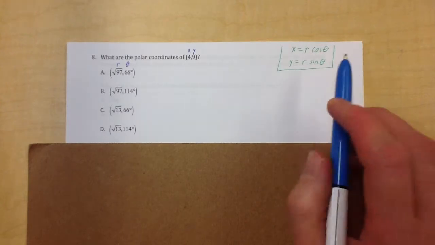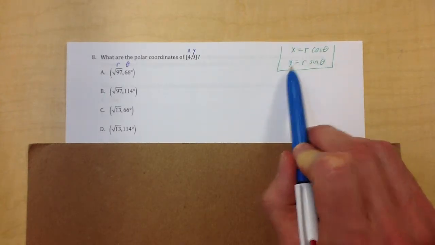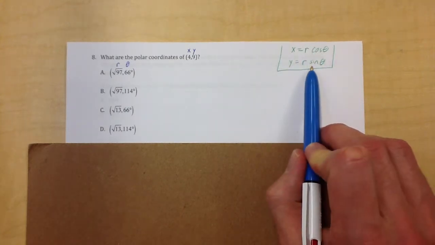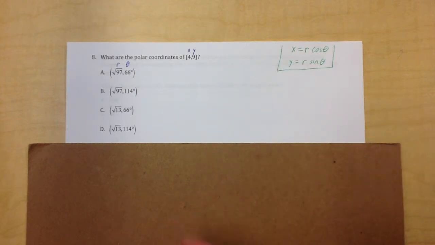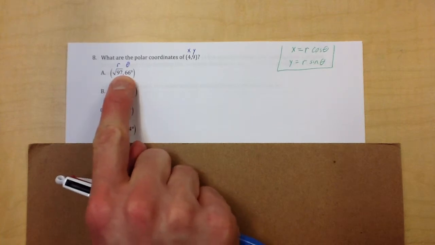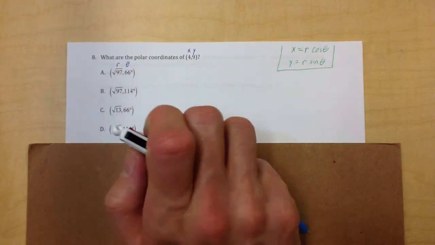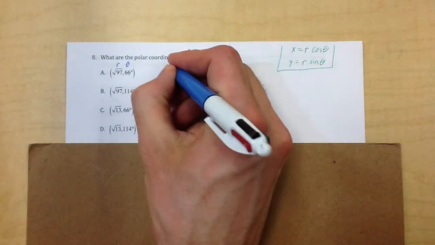Real quick, if you don't remember it, cosine corresponds to x, sine corresponds to y. If you forget that, they're in alphabetical order. X comes before y, c comes before s. R has to go in the front because that's the distance away from the origin that you are. You're multiplying by that. Okay, so real quick, we're going to convert this into rectangular coordinates. If we get that, then we'll be happy and we'll probably stop. So here goes. I'm just going to check answer choice A.